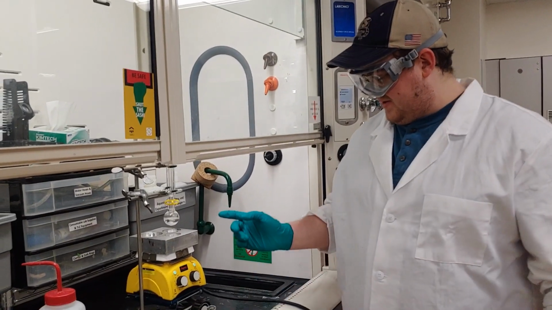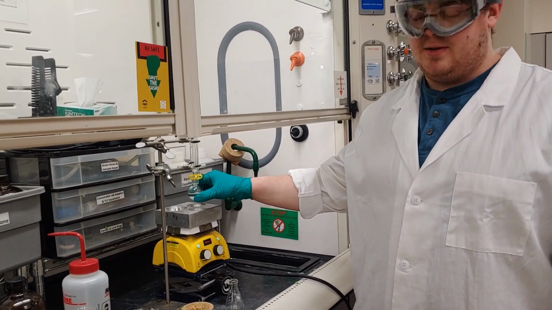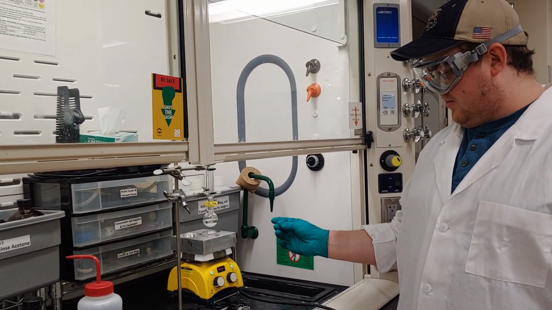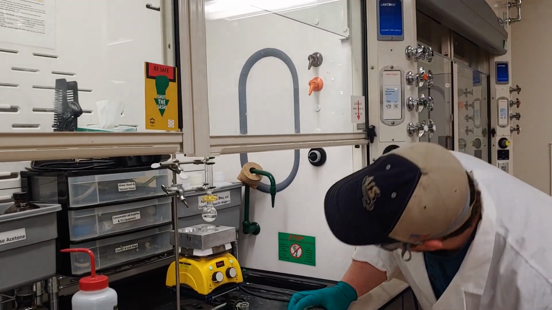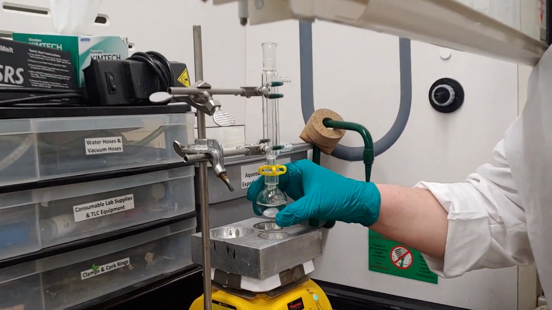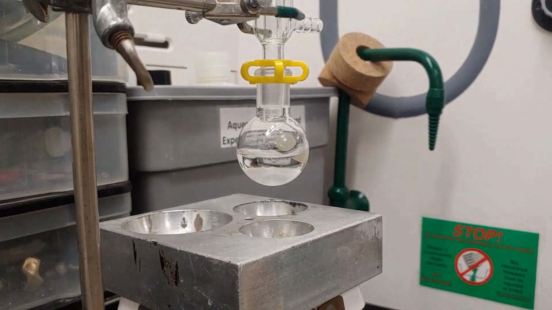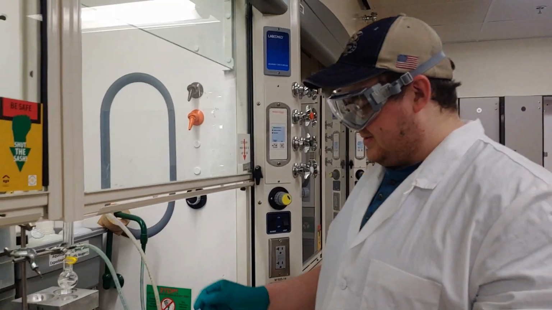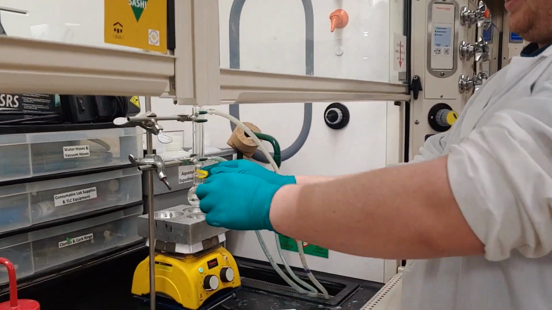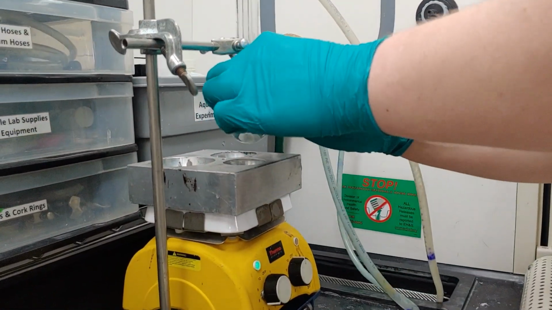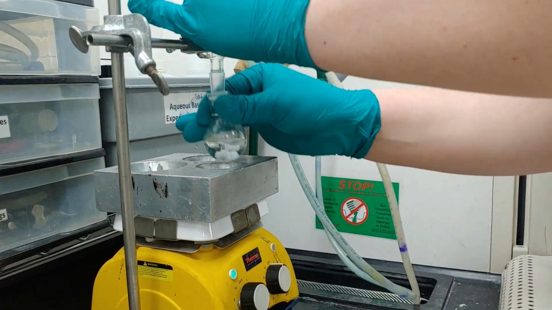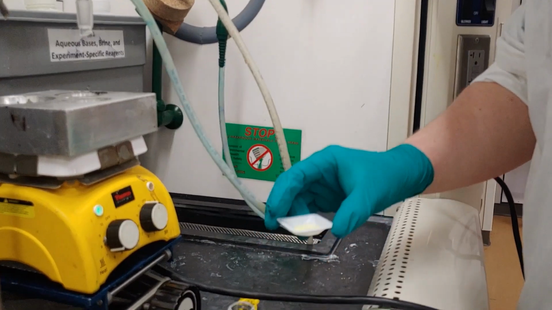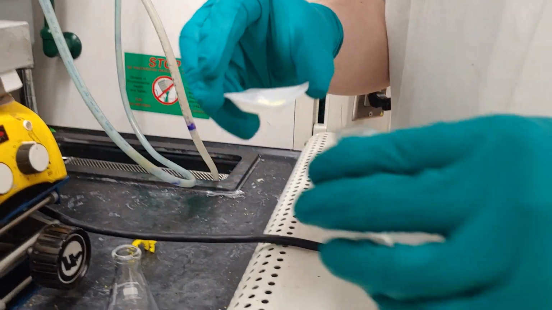Alright, so what I have here is a round bottom flask with 1,3-diphenylacetone and ethanol, and I'm waiting for all of the 1,3-diphenylacetone to dissolve. Alright, so now that the diphenylacetone has completely dissolved, I will now add benzil and sodium hydroxide. I have it weighed out in this weigh boat.